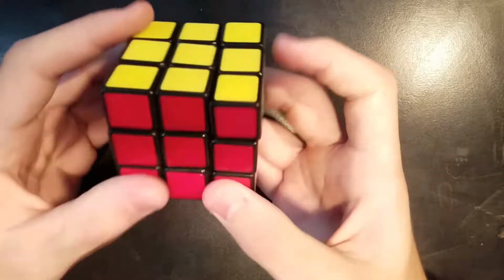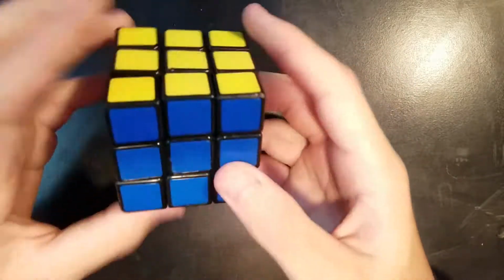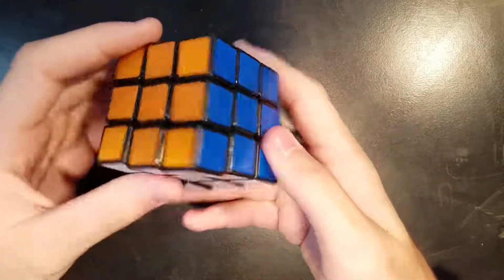So that's basically how you solve it. If you guys want to know how to change the middles or do checker, or I know a lot of patterns you could do with this.